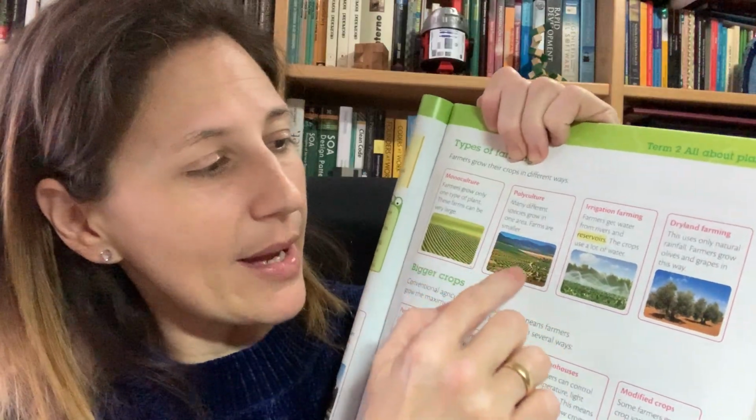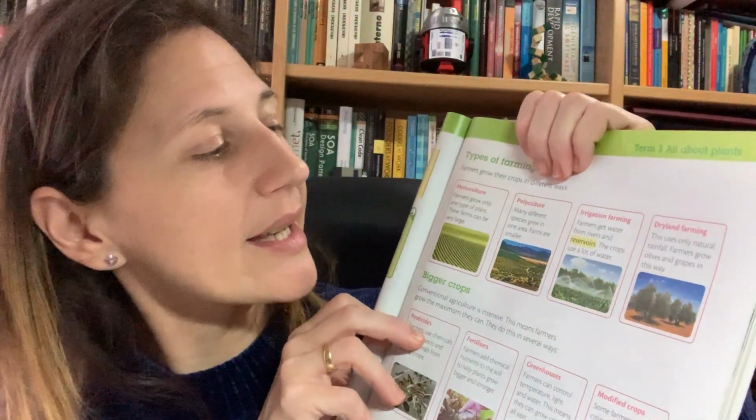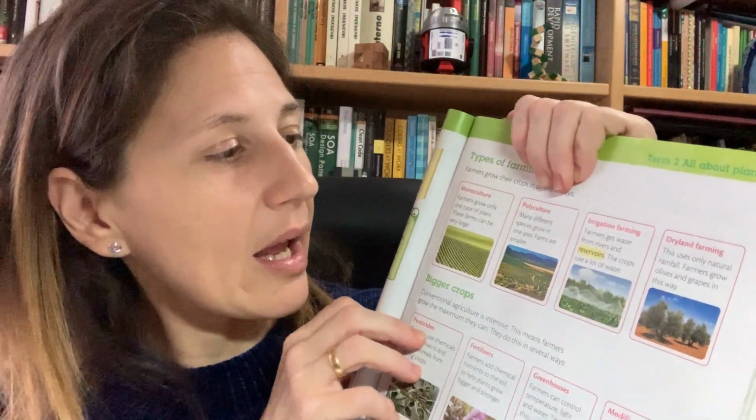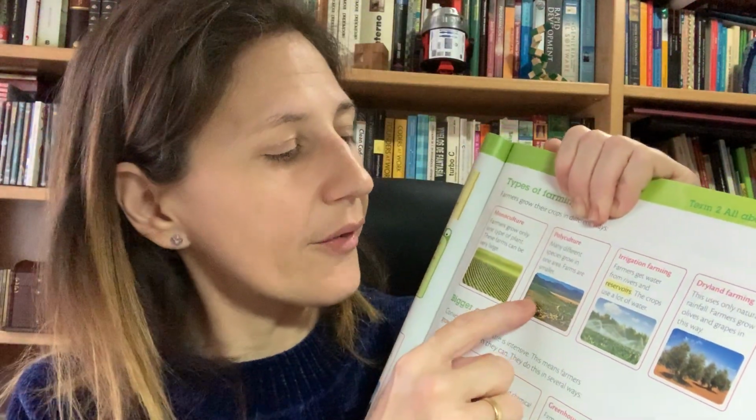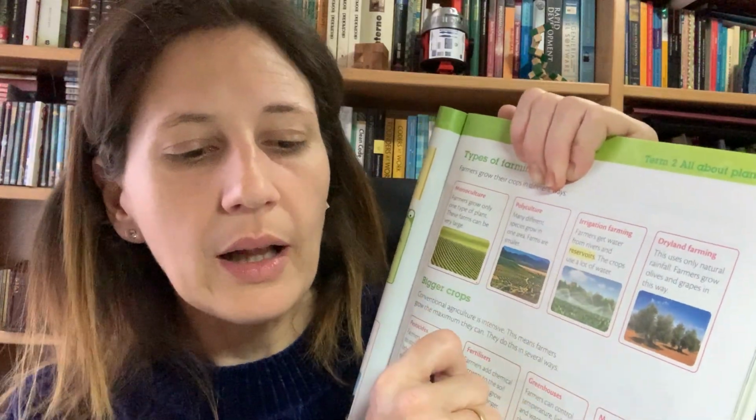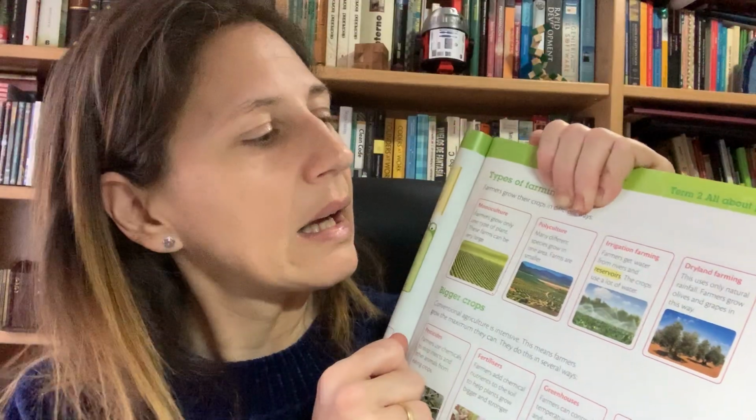Polyculture means that in the same area you have different kinds of crops, okay? And the farms are smaller. And you have in one part you have cereal, in another part you have lettuces, in another part you have tomatoes, in another part you have peppers, okay?